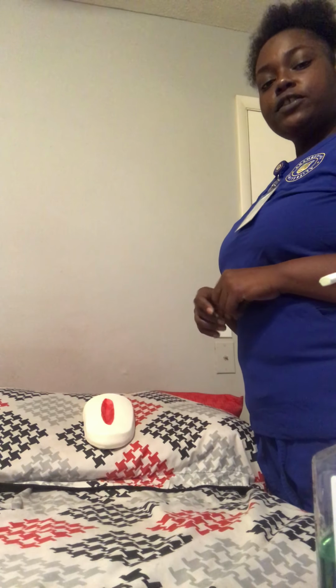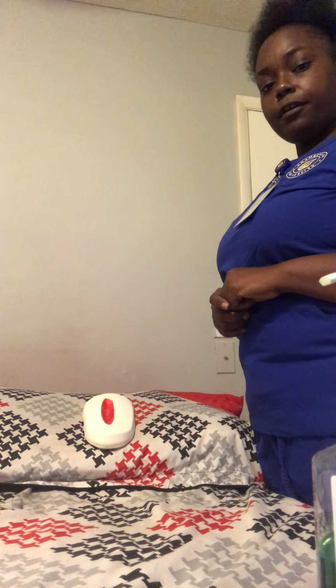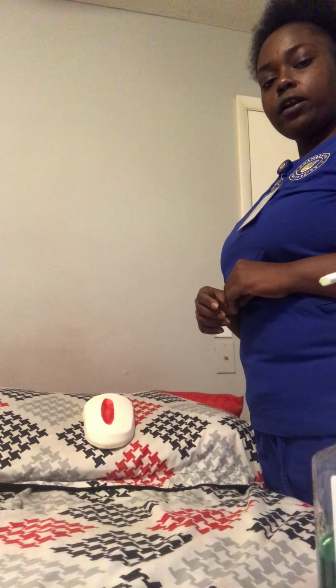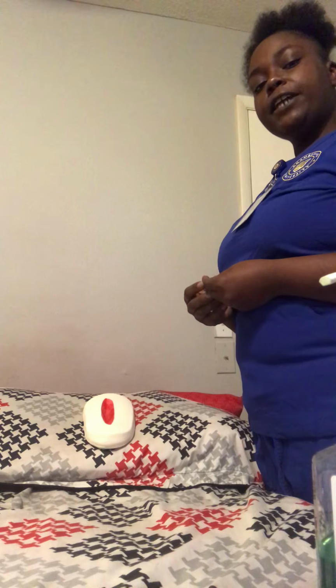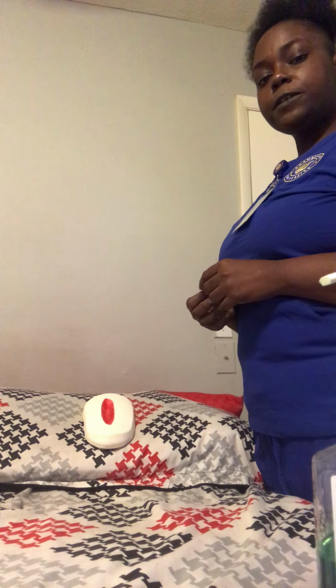So the first thing that you want to do is to verify your patient with two identifiers, name and date of birth. You want to go ahead and verify the provider's orders. Assess the patient for pain and allergies. If the patient is having pain, you want to administer pain meds before performing the procedure.